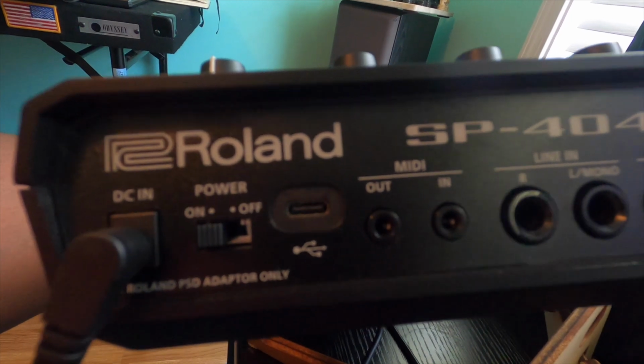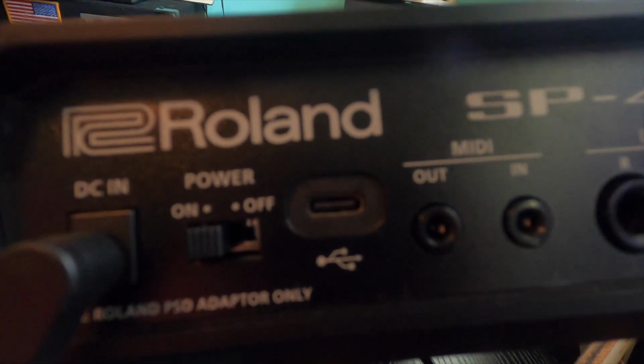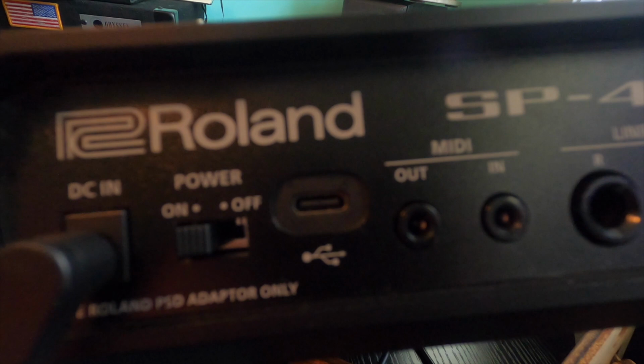So we're going to start off with the USB-C that is located on the top of the Mark II. I already have this connected to my computer, so I'm going to go ahead and connect this into the top.